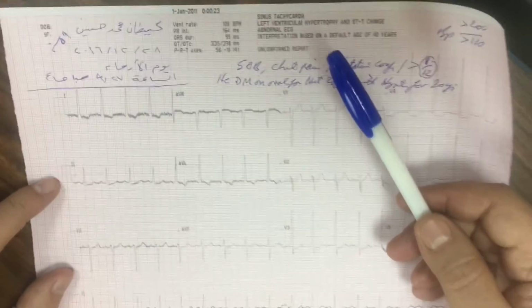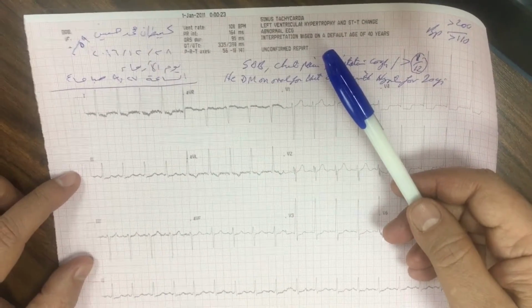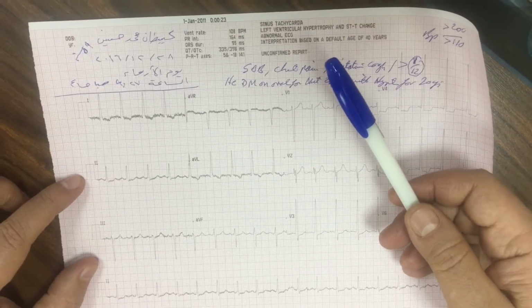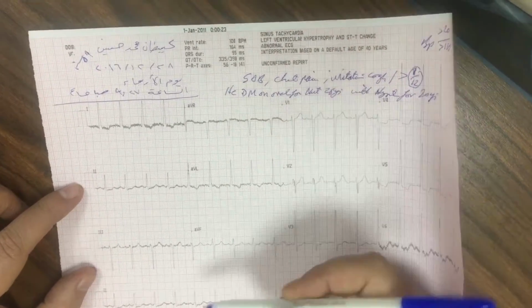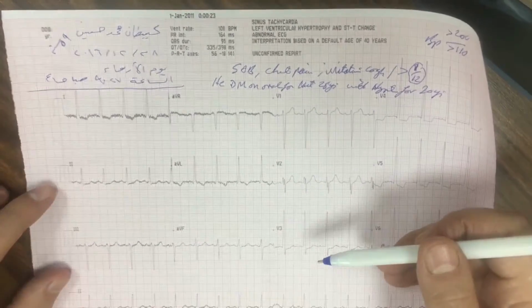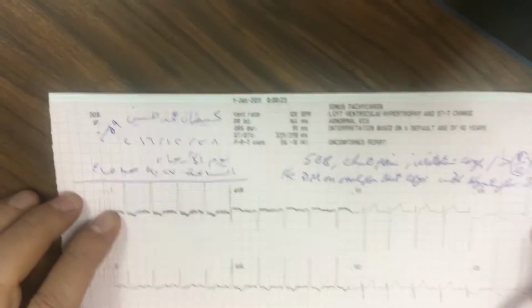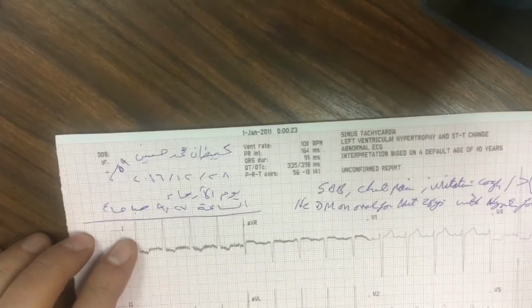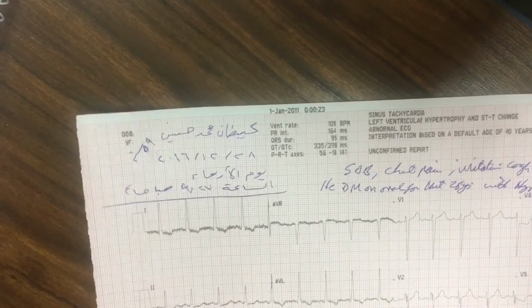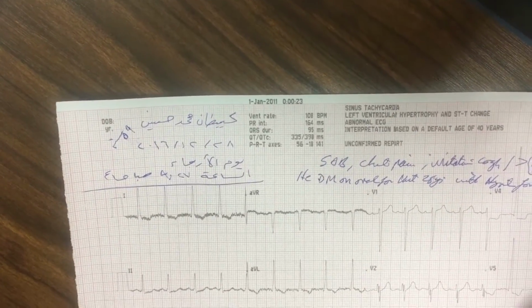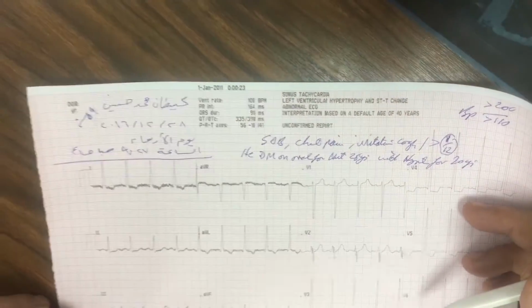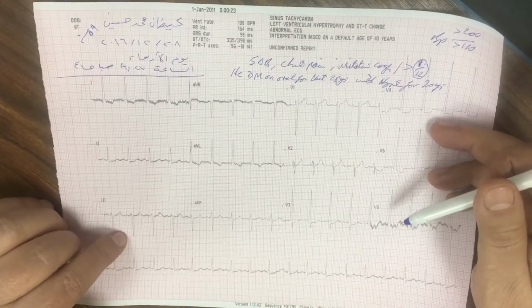While in heart failure, in hypothyroidism, you see what? A low amplitude. You see a small QRS. Then we look for the axis of the patient. This is in lead 1, it is positive, high R, while in lead 3, it is negative, deep S. Therefore, this is a left axis deviation.